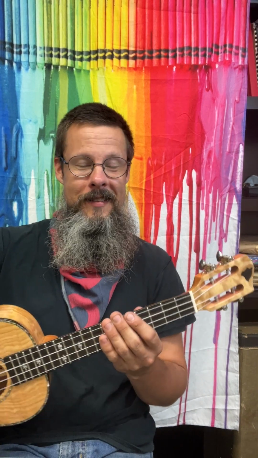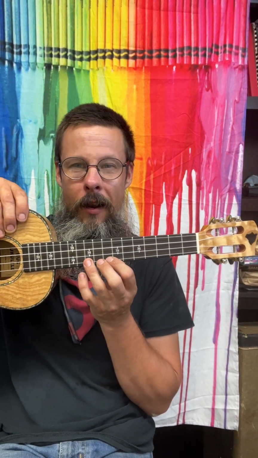So, hence, if the notes are higher in the melody, the chordal structure will be higher on the fretboard. If the notes are lower in the melody, most likely the chordal structure will be lower on the fretboard. I hope that makes sense.